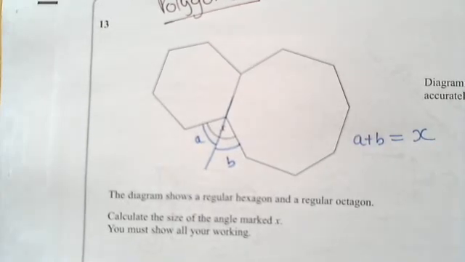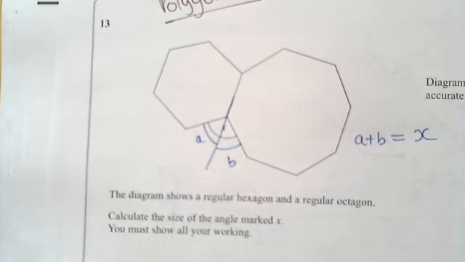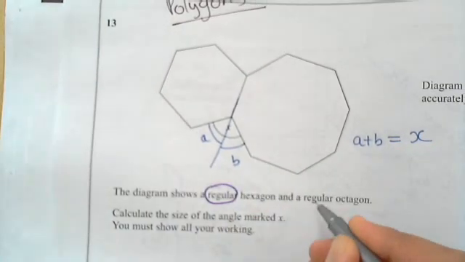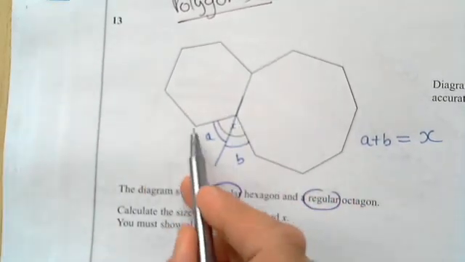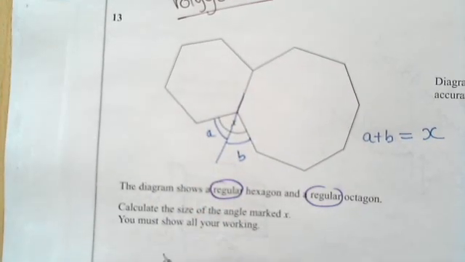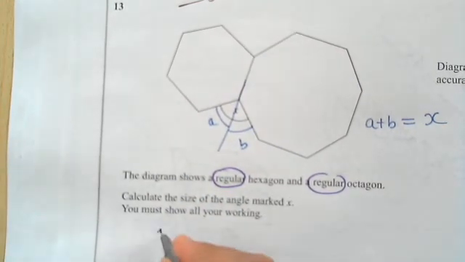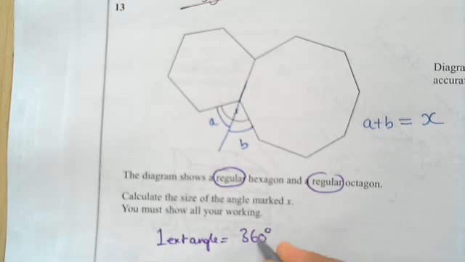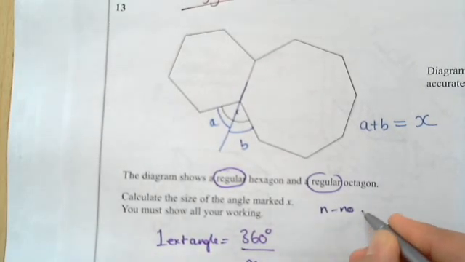Now, we have formulas for working out properties of polygons. The word regular is very important. It means all the sides are equal and all the internal angles are equal. Now, if I want to work out one external angle, one external angle is equal to 360 degrees divided by the number of sides n. So n is the number of sides.